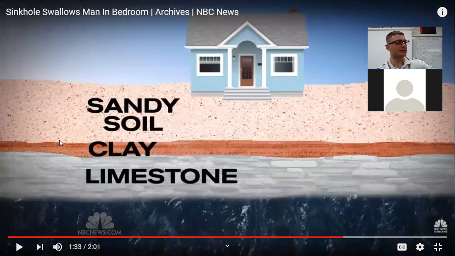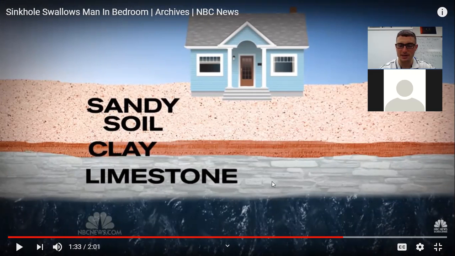So Florida's ground, guys, is like a rock sponge. There's a bunch of holes in it, and there's a bunch of water flowing, underground rivers, and when that river is flowing strong enough, it eats away the limestone, and it causes what we know as sinkholes. It causes houses to fall over and fall down, right? So that is a big issue, guys.